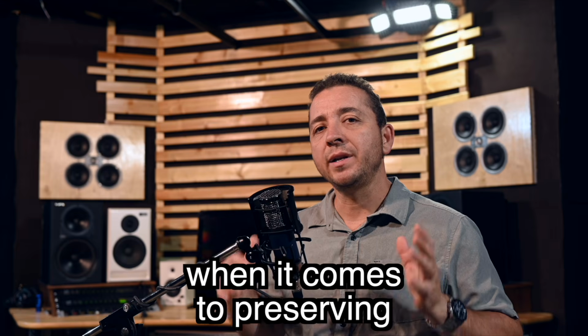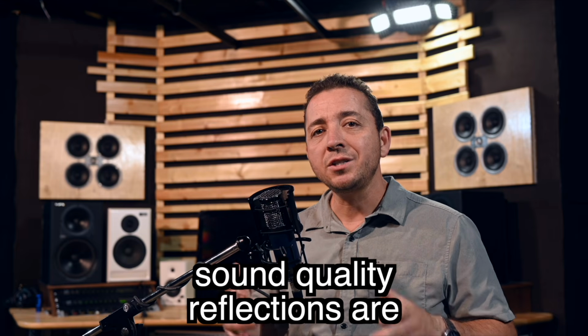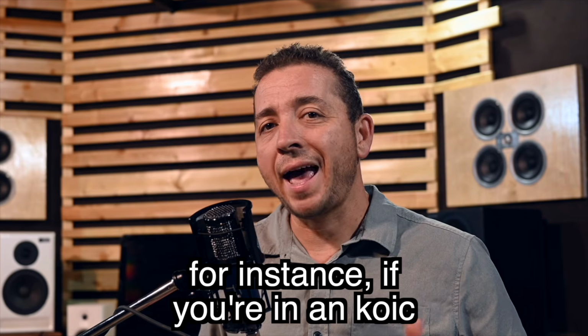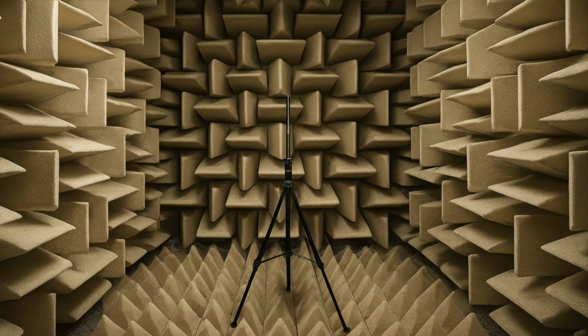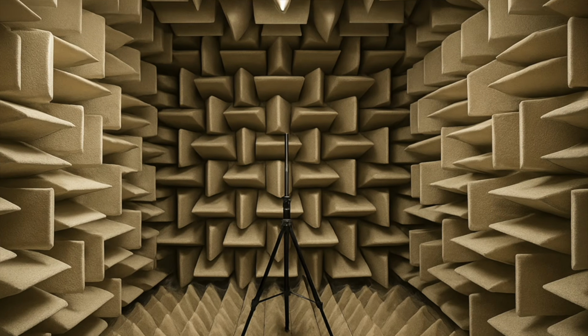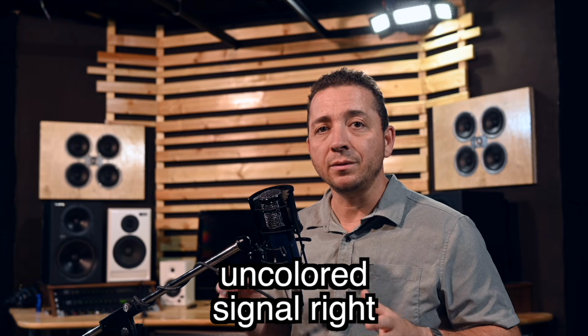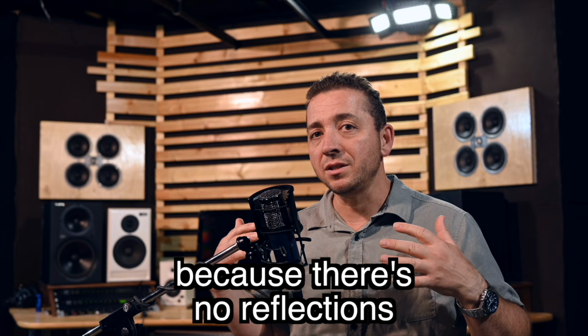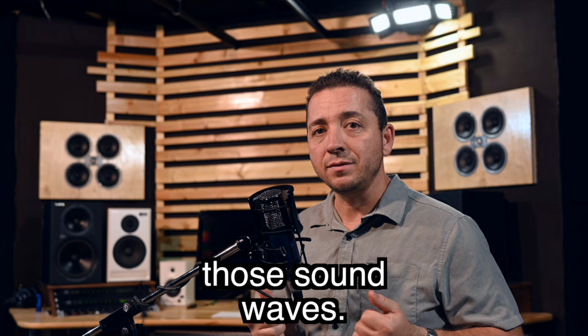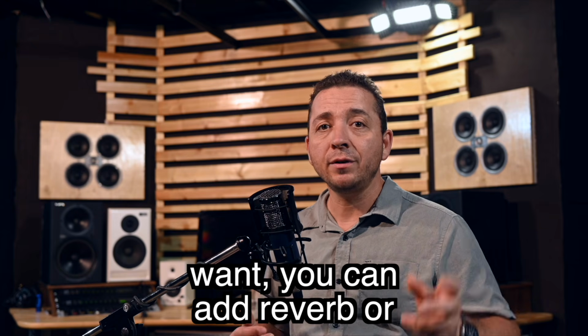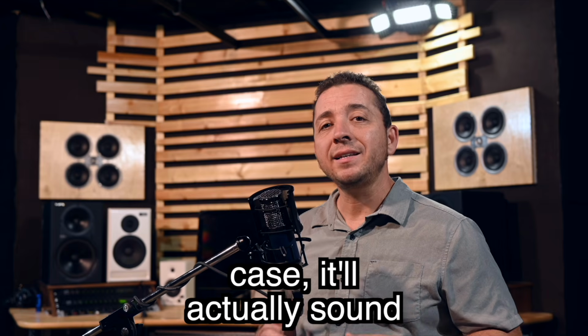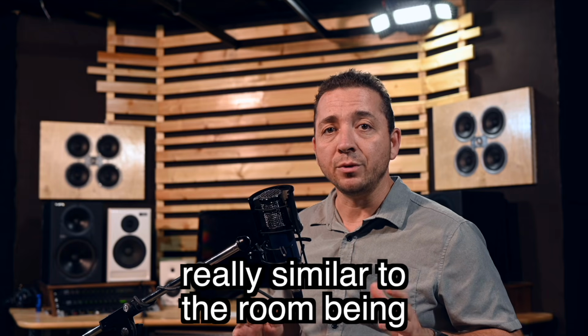Now with room acoustics, when it comes to preserving sound quality, reflections are the enemy. For instance, if you're in an anechoic chamber, so there's no reflections at all, and you've got your microphone set up there and you're recording, the sound that the microphone picks up will be the pure uncolored signal right from the source, because there's no reflections that'll interfere and change those sound waves. And then in your DAW, if you want, you can add reverb or room modeling, and in that case, it'll actually sound really similar to the room being modeled.